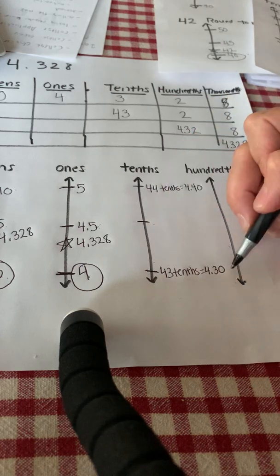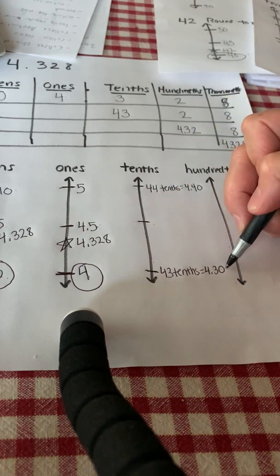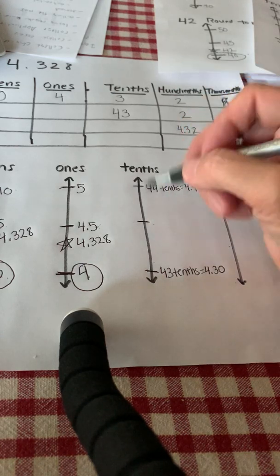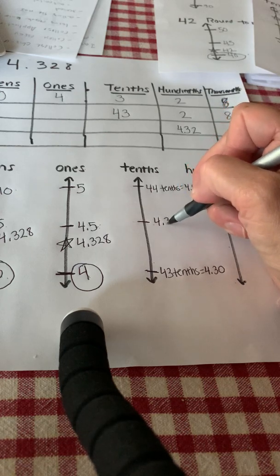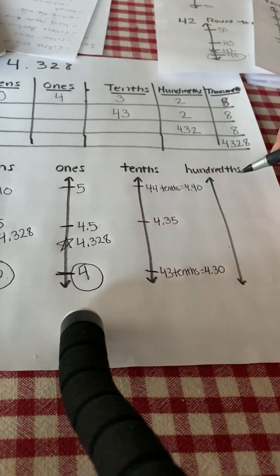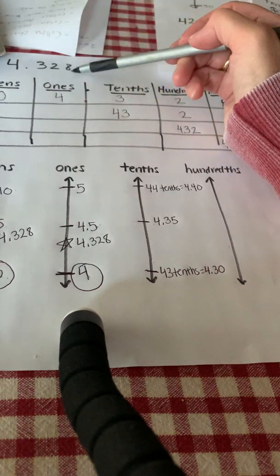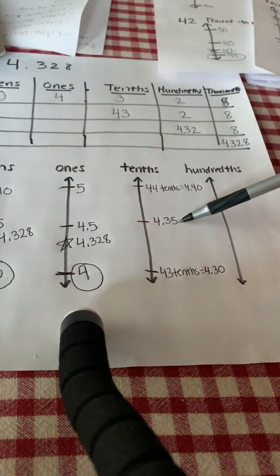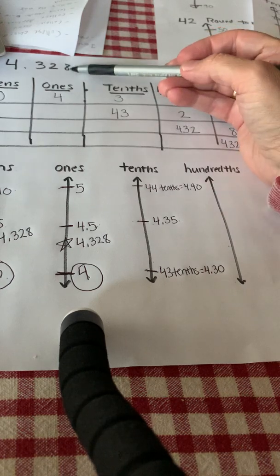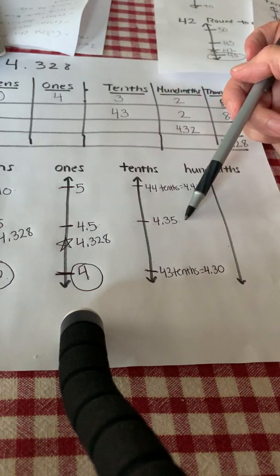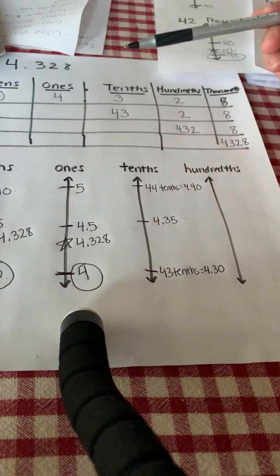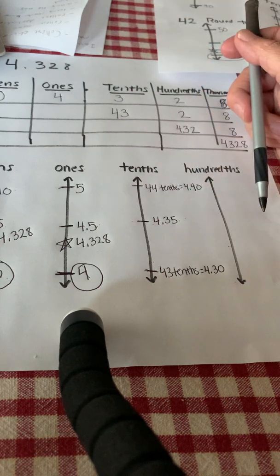And then you wrote your midpoint. Halfway between 4 30/100 and 4 40/100 is 4 35/100. Then we go back to our original number, 4 328 thousandths. We compare that. Is this number less than 4 35/100 or is this number greater than 4 35/100?